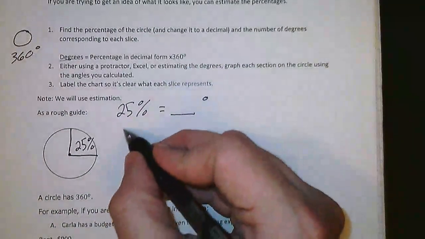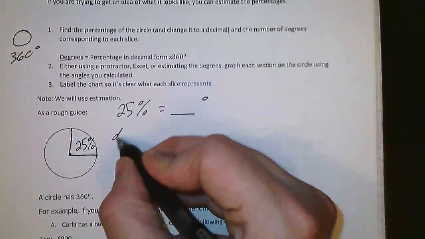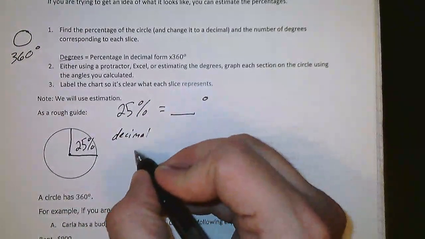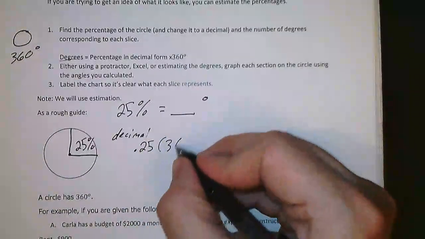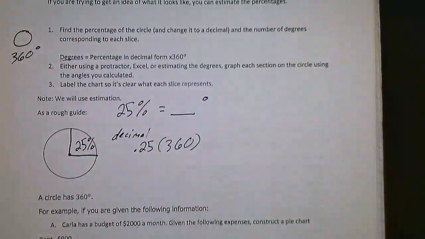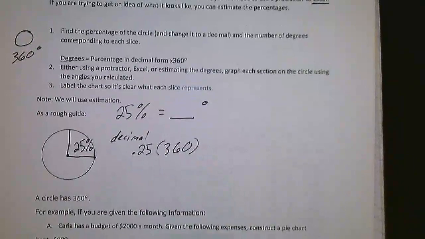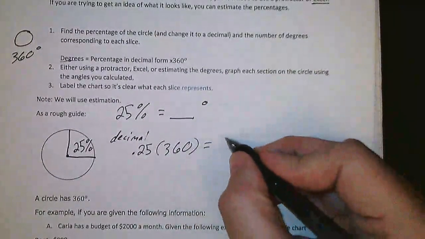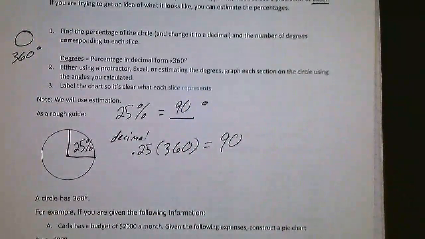To figure that out, take 25% as a decimal, and we get 0.25. And then you can multiply that by 360. This is basically saying, what is 25% of 360? Put that in the calculator, and we get 90. 90 degrees is 25% of the circle.